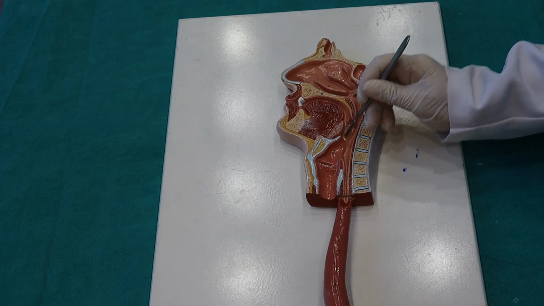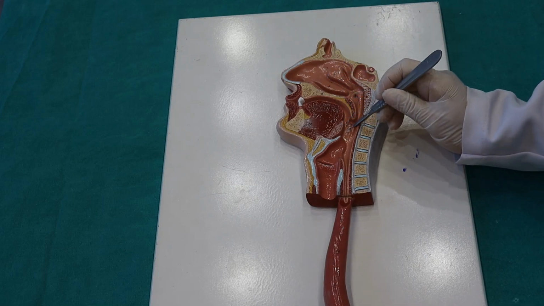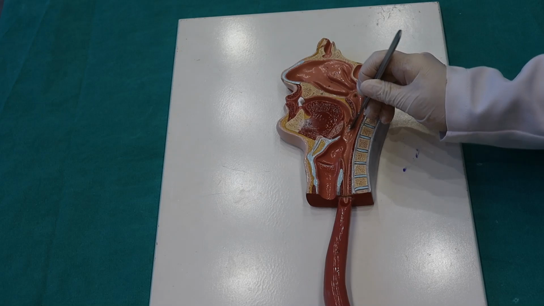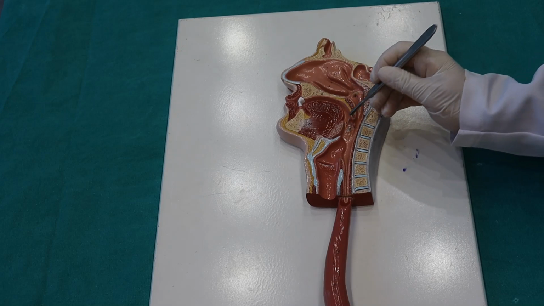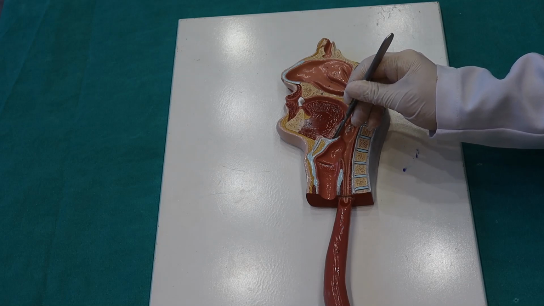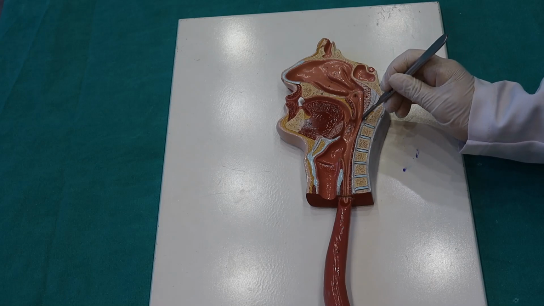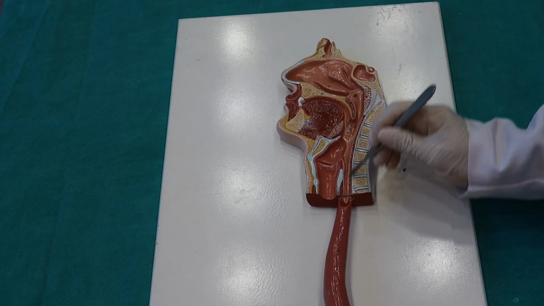Then we have the oropharynx. In the oropharynx, we have the tonsils or the tonsillar fossa. This is the vallecula of the epiglottis. This is the epiglottis, and these are the pharyngeal constrictor muscles.